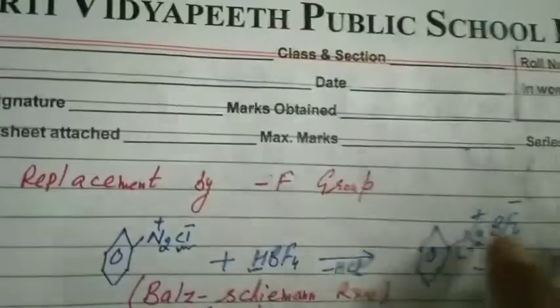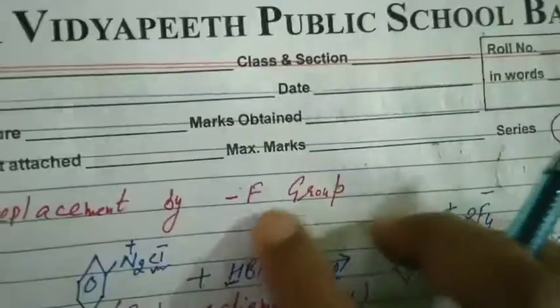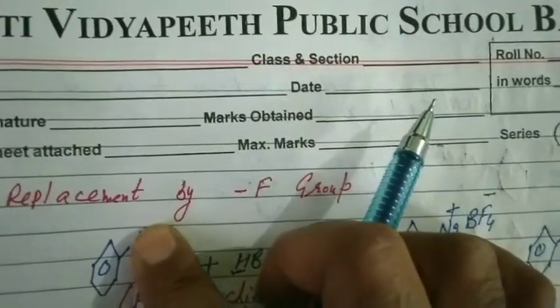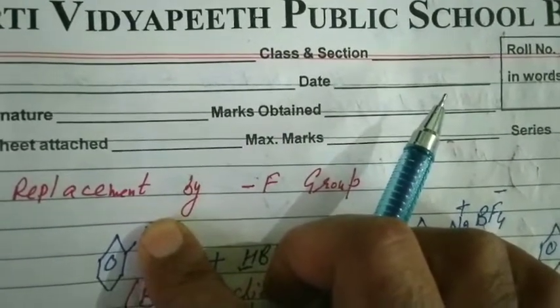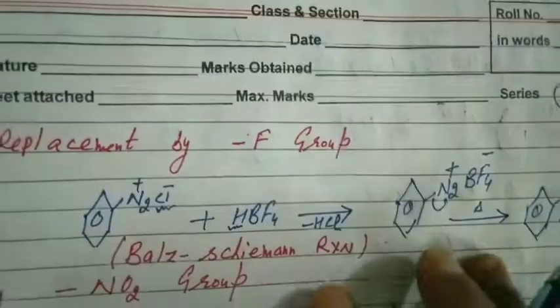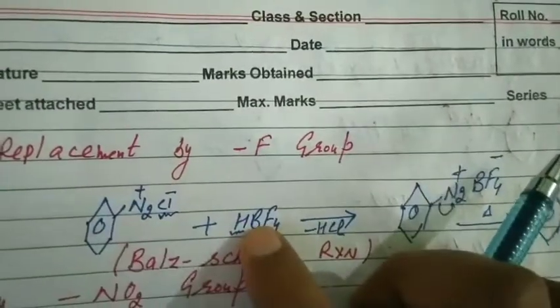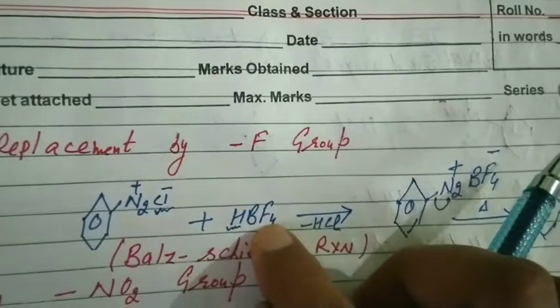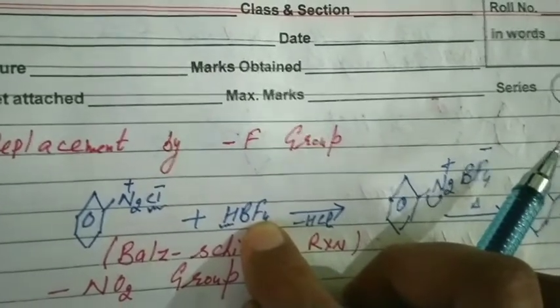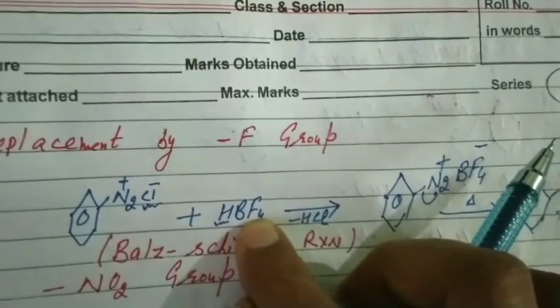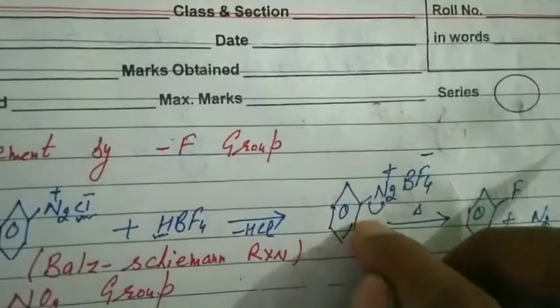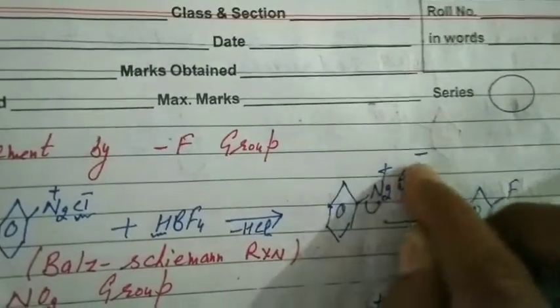After this, next is substitution by fluoro group. When this part is replaced by fluoro group, what do we get? Fluorobenzene. That's the reaction, students. We treat diazonium salt with fluoroboric acid, HBF4. Upon treating diazonium salt with fluoroboric acid, a precipitate of benzene diazonium fluoroborate is obtained.